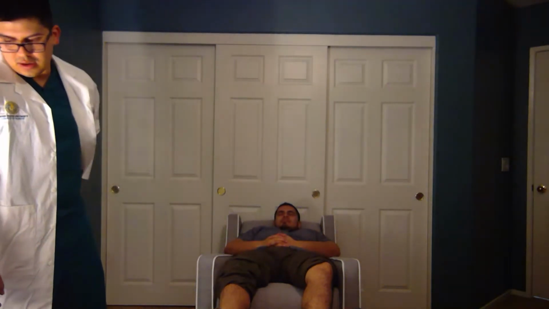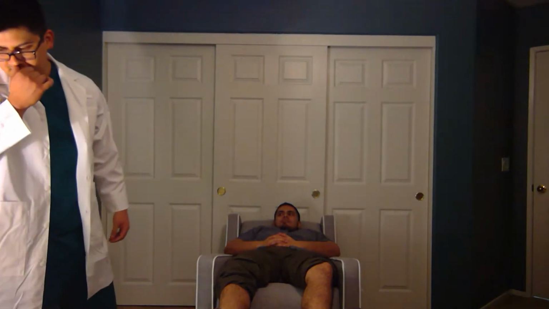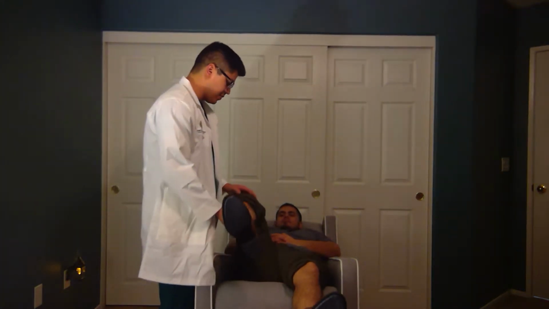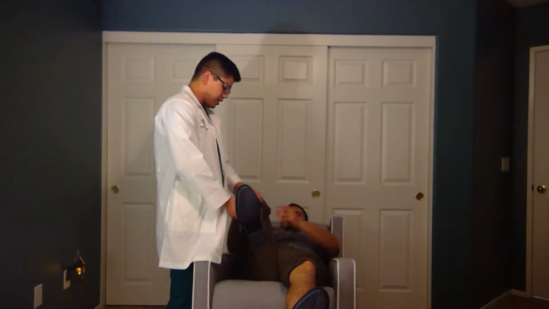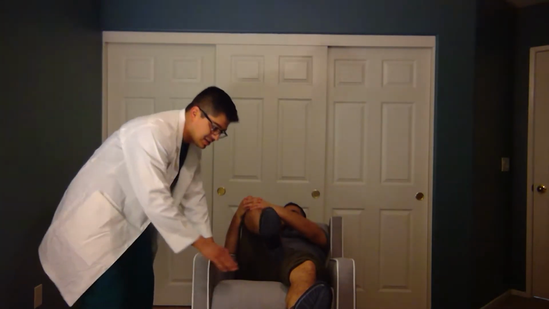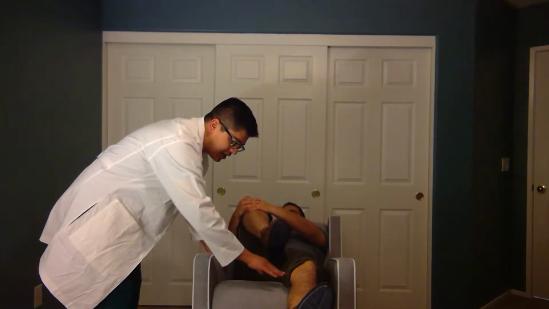Okay, so now we're going to do the Thomas test, which is to detect a hidden contracture of the hip. So flex your hip, and please hold your leg to your abdomen as much as you can. With the patient supine, we're going to be assessing for the elevation of the opposite knee from the table.